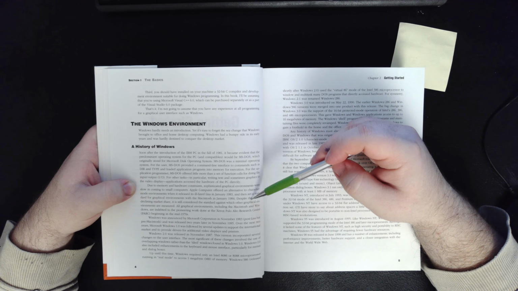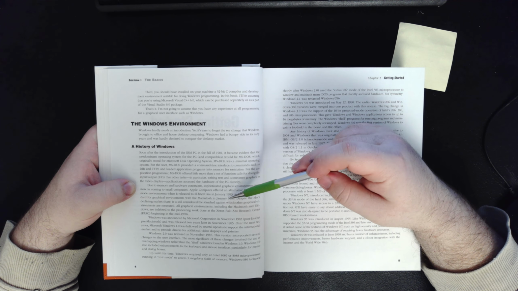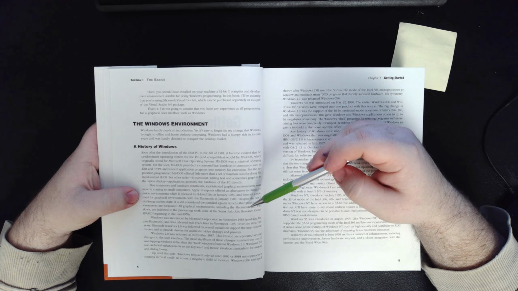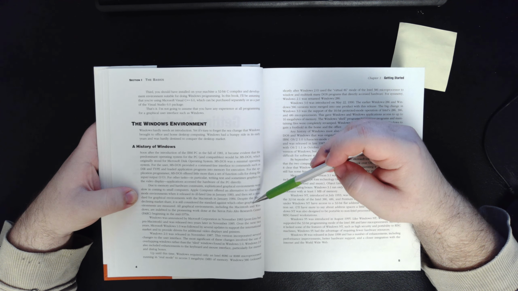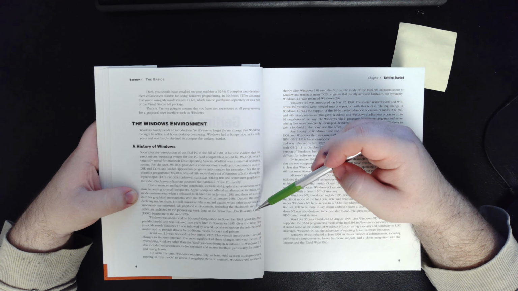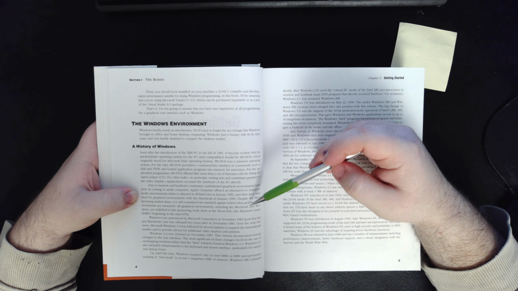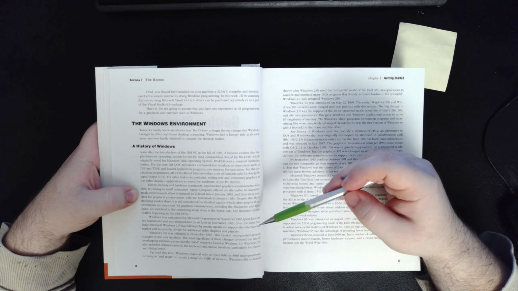Despite the Mac's declining market share, it is still considered the standard against which other graphical environments are measured. All graphical environments, including the Macintosh and Windows, are indebted to the pioneering work done at the Xerox Palo Alto Research Center (PARC), beginning in the mid-1970s.